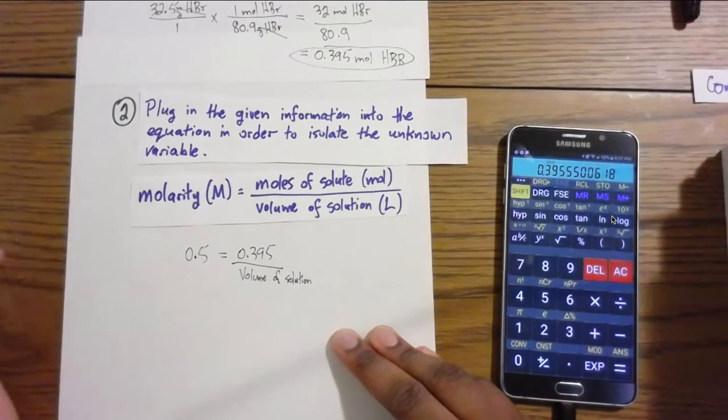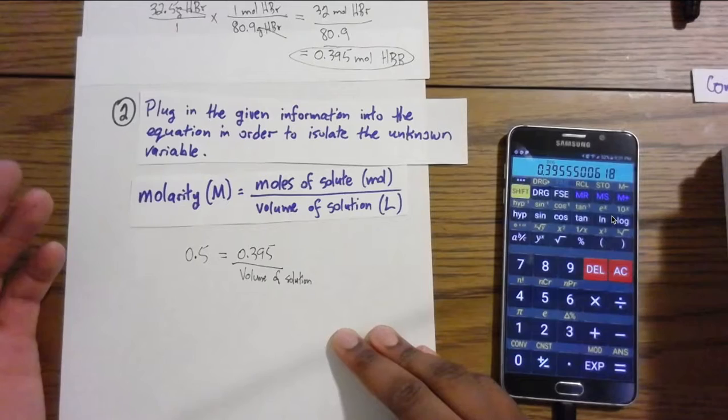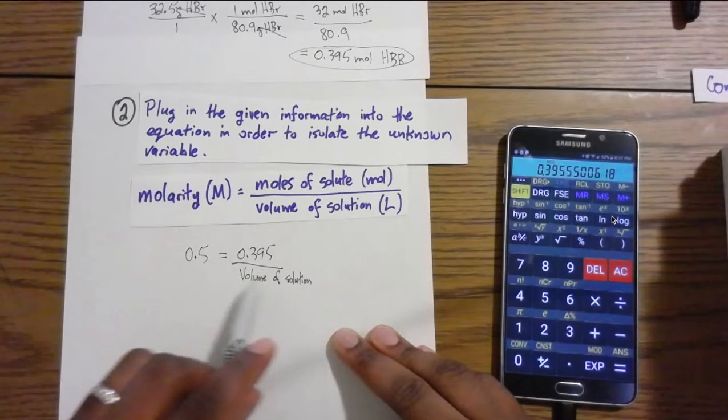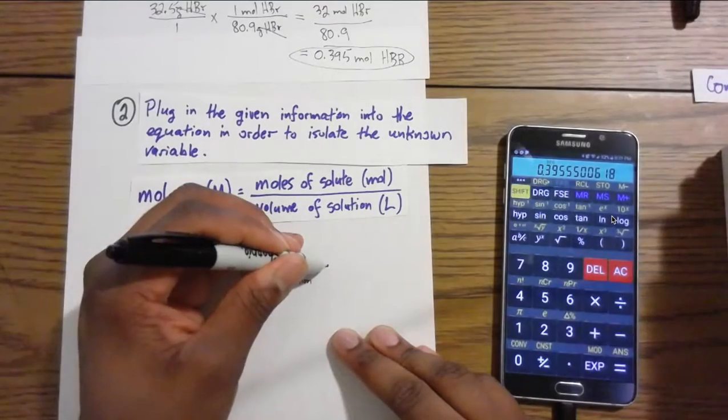Now I'm going to do some algebra to isolate this volume of solution. So let's first get it out of the denominator by multiplying both sides by volume.